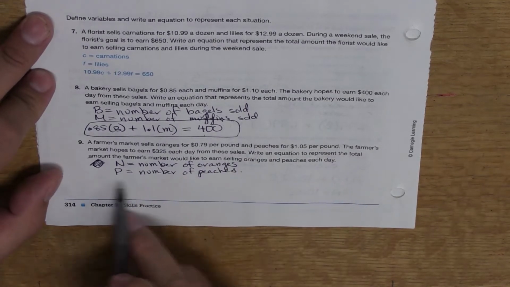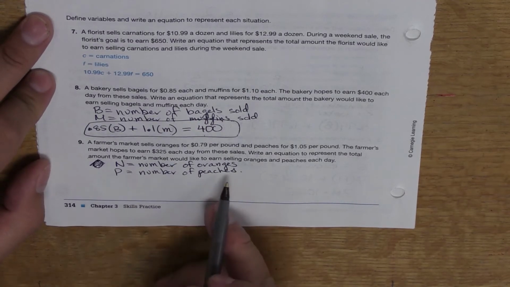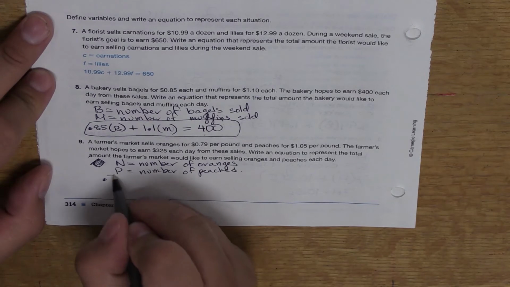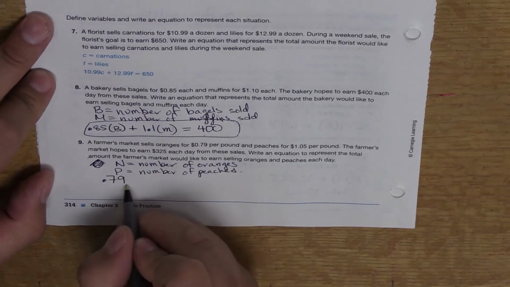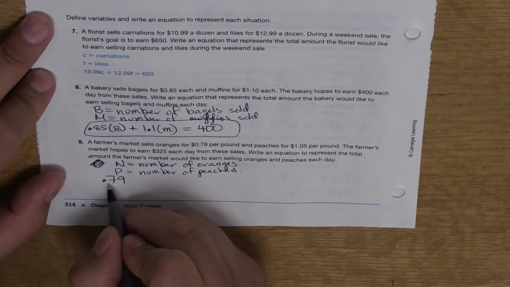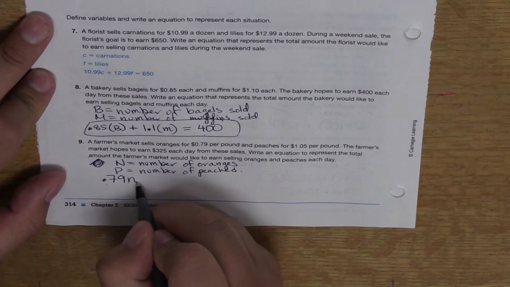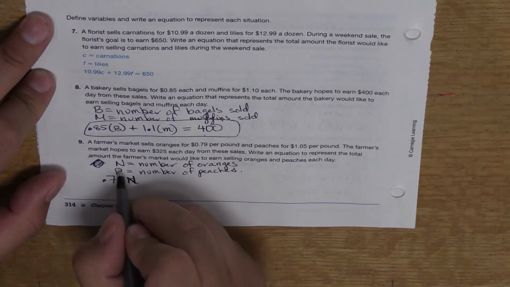All right, so I want to write a revenue function for the number of peaches and oranges that I'm selling. Oranges, I'm selling them for 79 cents. I sell each one for 79. If I have N oranges, the revenue is going to be 0.79 times N. I have to keep it capitalized because I used a capital N over here.